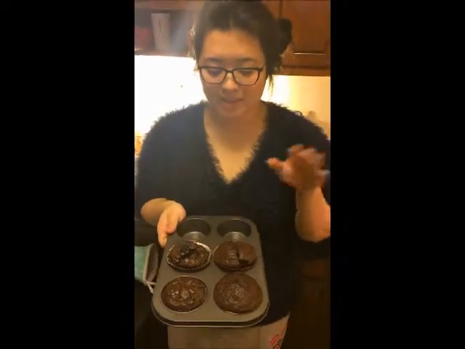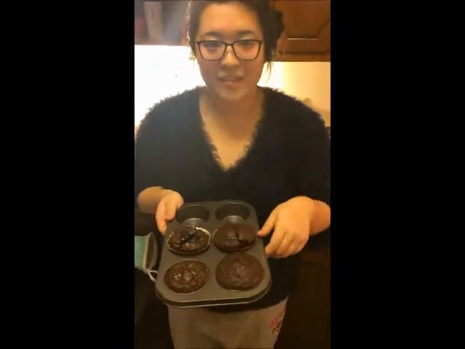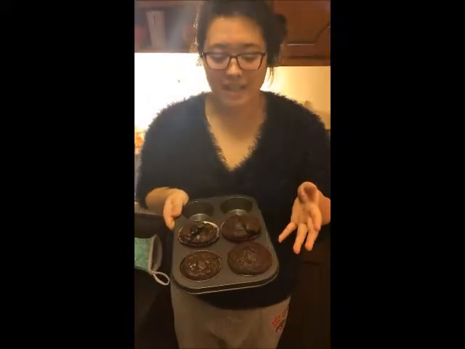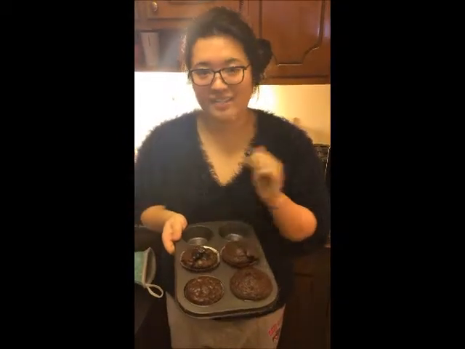So here is the difference between the chocolate cake and the brownie. Even though they use the same kind of ingredients, because of the different amounts of baking soda, water, and egg, they can produce different results.